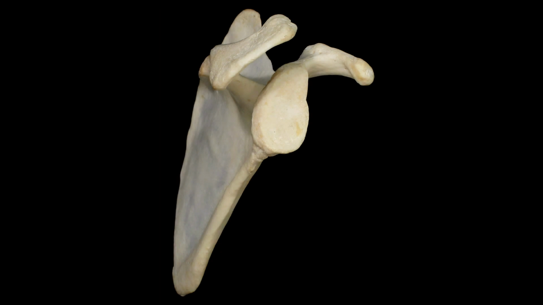This is an exploration of the prominent bony landmarks of the right side scapula with a lateral to medial view. This is the superior angle of the scapula. This is the inferior angle. Running between the superior angle and inferior angle, we have the medial border of the scapula.